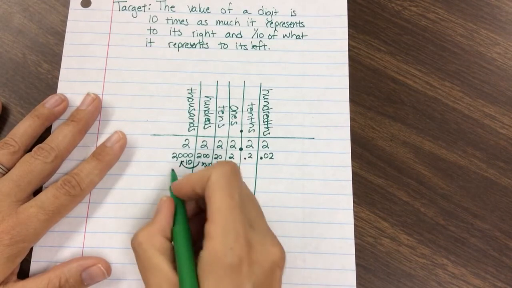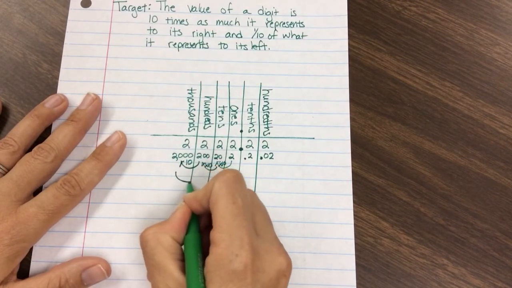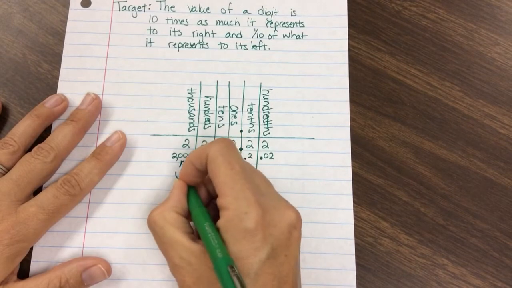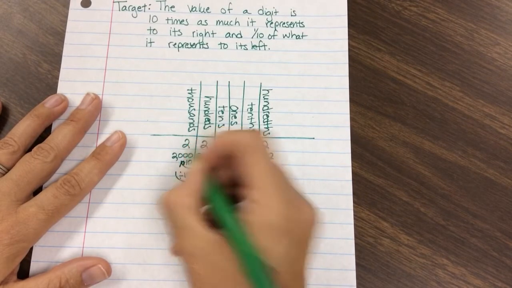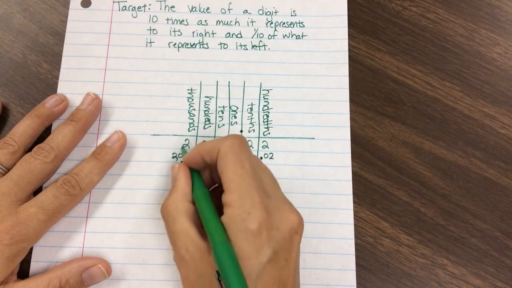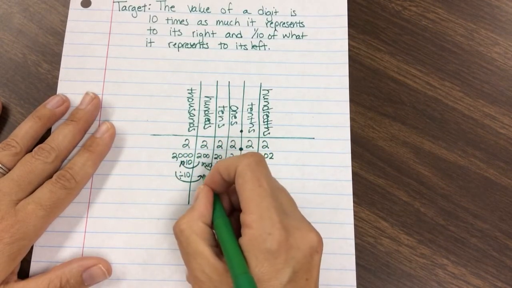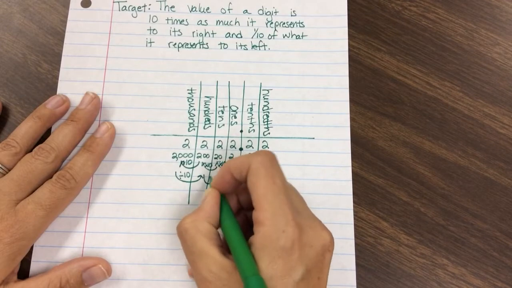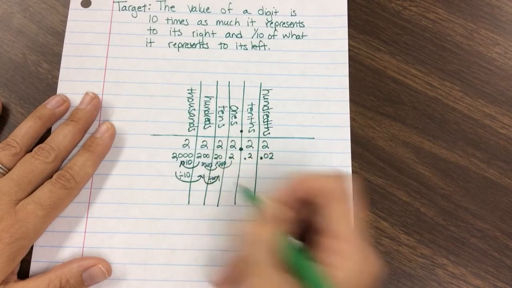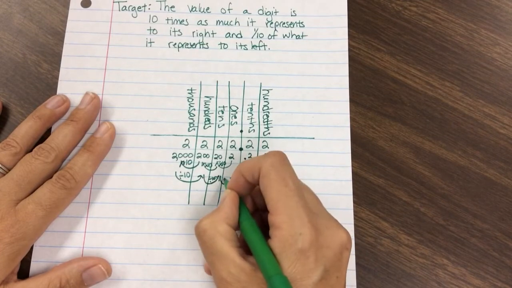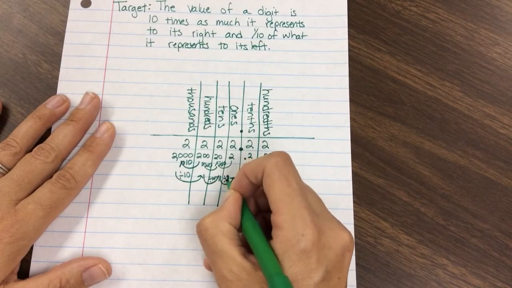Now if I go the opposite direction and I want my 2,000 to become 200, I divide by 10. If I want my 200 to become 20, I divide by 10. If I want my 20 to become a 2, I divide by 10.